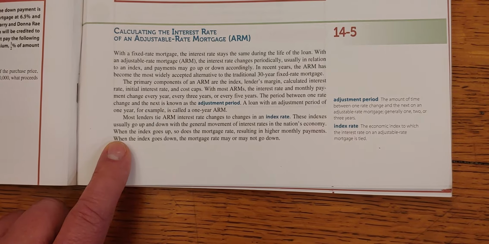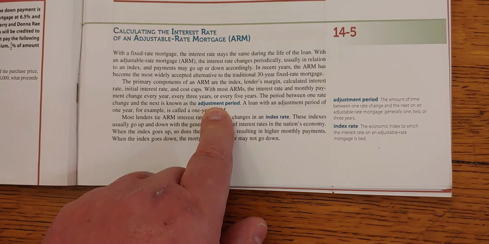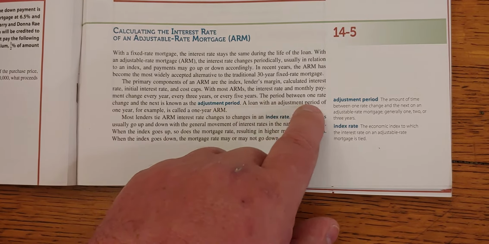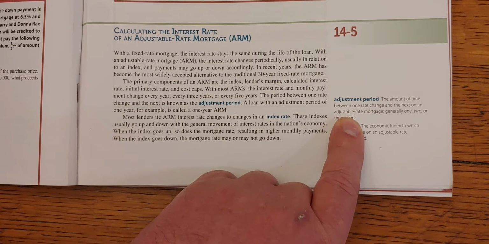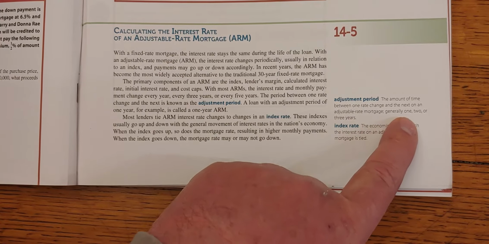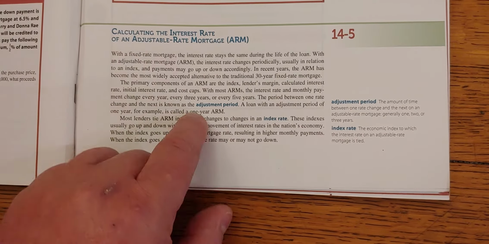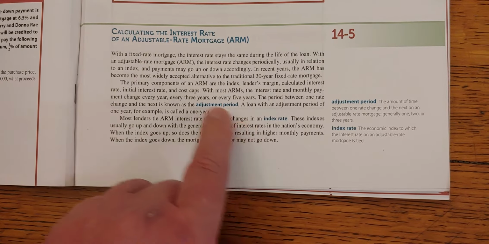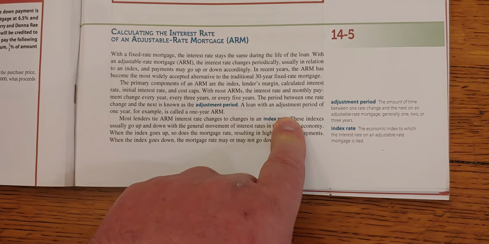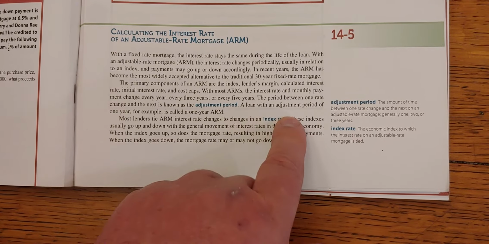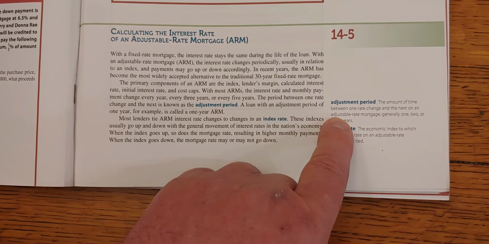Now, we talked about the adjustment period. That's the amount of time between one rate change and the next on an adjustable rate mortgage, generally 1, 2, or 3 years. They'll list it: this is a 1-year adjustable rate mortgage, this is a 2-year, this is a 3-year. So every 3 years, they will adjust the rate, up to a max. You have to pay attention to how long that rate is good for.